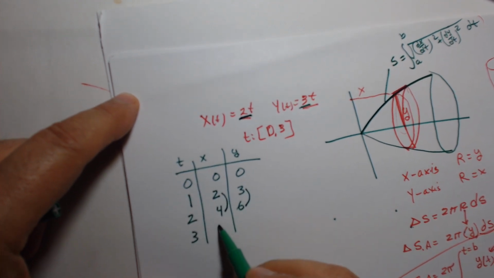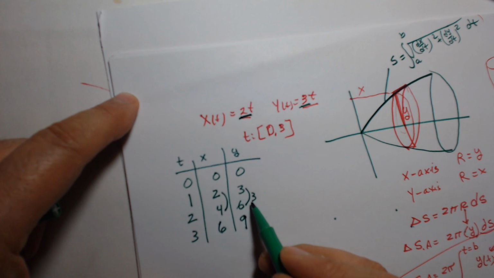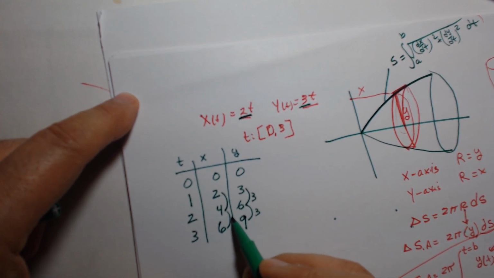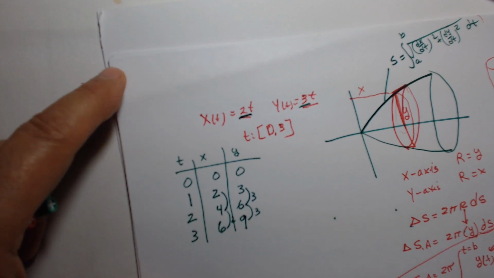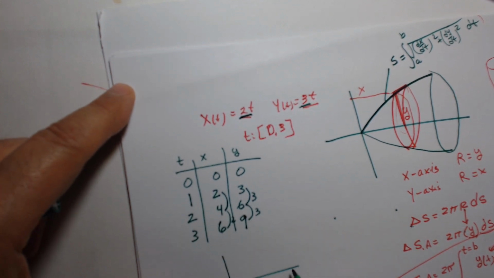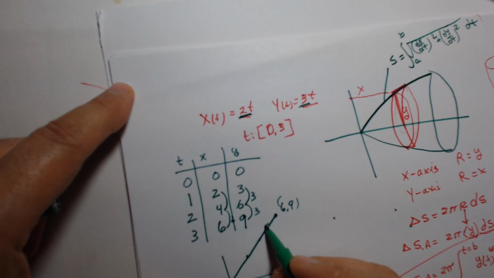When t is 3, you get 6 and 9. Therefore, the rate of change is equal to 3/2. Therefore, I know my path goes from (0,0) to (2,3), (4,6), and (6,9). This is my path.